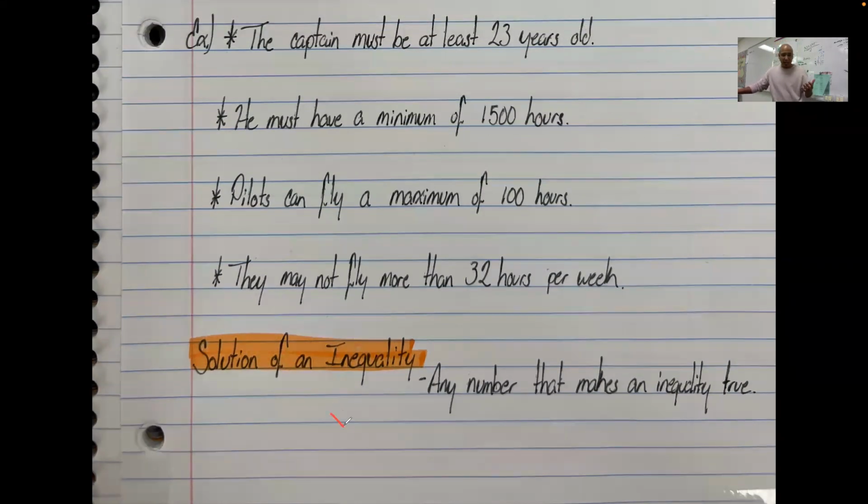For example, x has to be equal to 7, or 18 is the answer to the equation. That's saying that is the only possible answer. But when you see any one of these situations up here, for example, pilots can fly a maximum of 100 hours, that means that their flight compared to 100 has to be either exactly 100, that's the max, or less than 100. So what would be the solution to this?